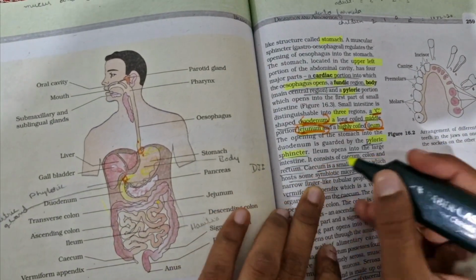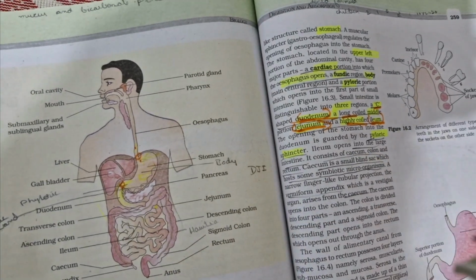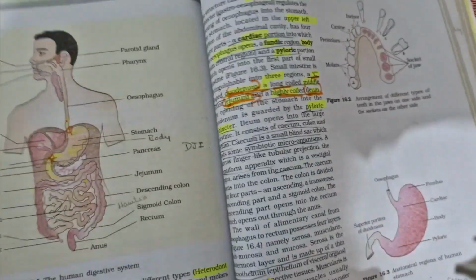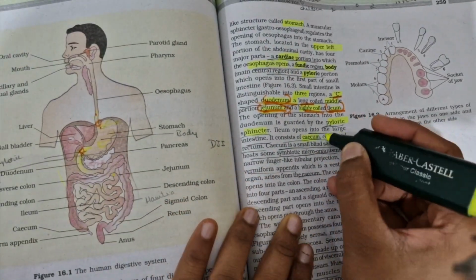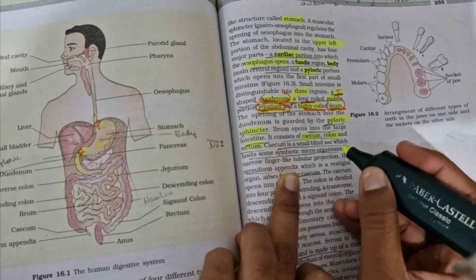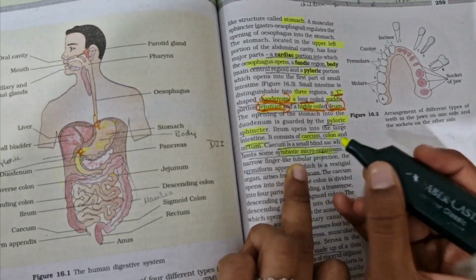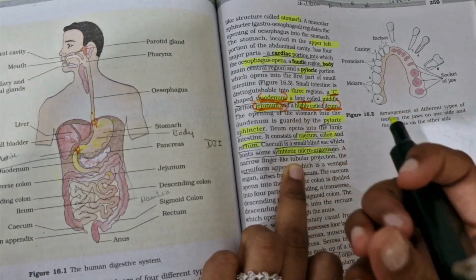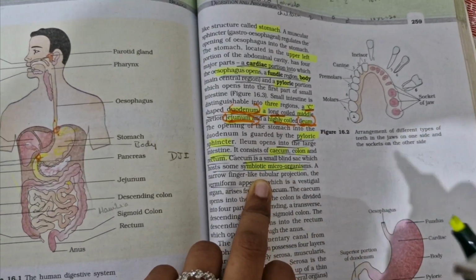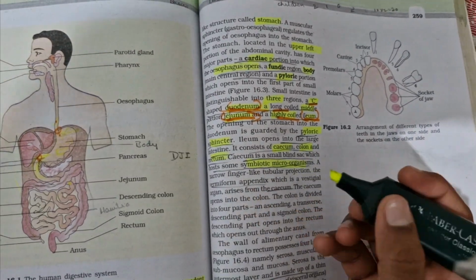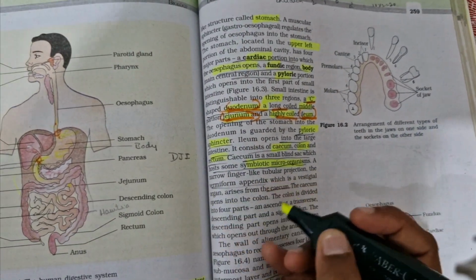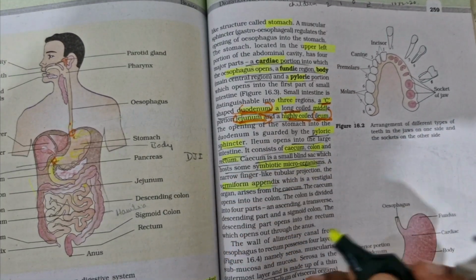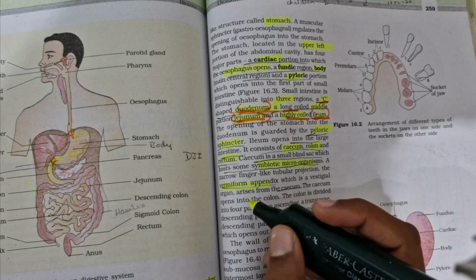Ileum opens into the large intestine. The large intestine consists of 3 parts: cecum, colon and rectum. Cecum is a small blind sac which hosts symbiotic microorganisms. That means the microorganisms are helpful for human beings and they are also mutually benefited by absorbing the food, and they also provide vitamins produced by these microorganisms present in the cecum, so they are mutually beneficial. A narrow finger-like projection called the vermiform appendix, which is a vestigial organ that does not have any work in human beings, arises from the cecum.